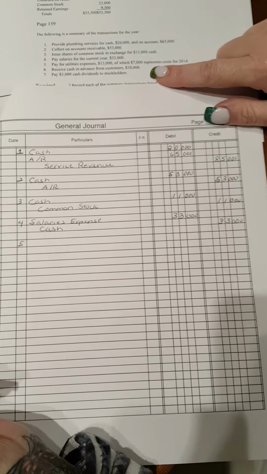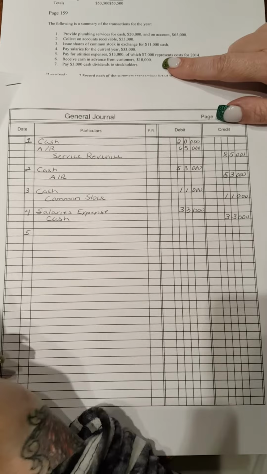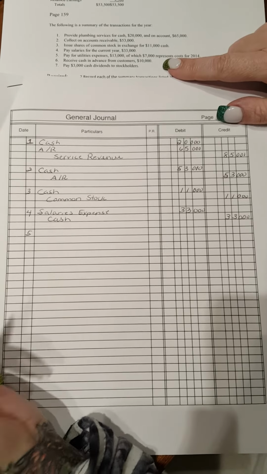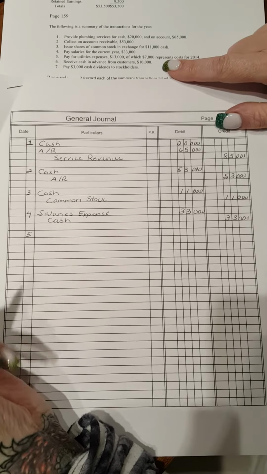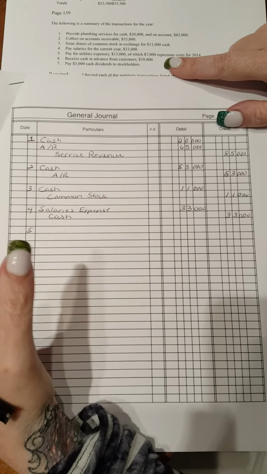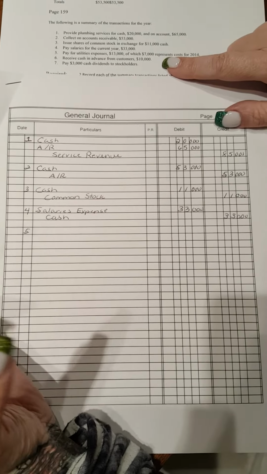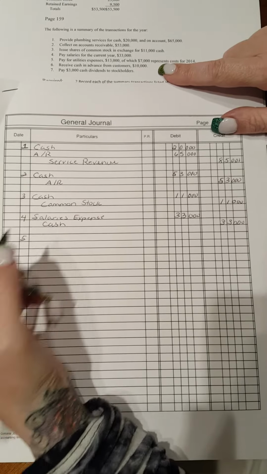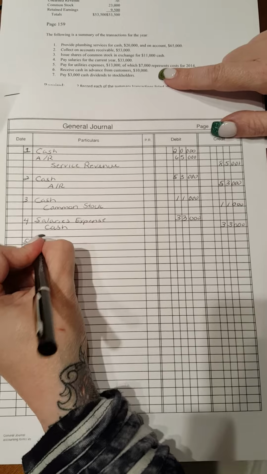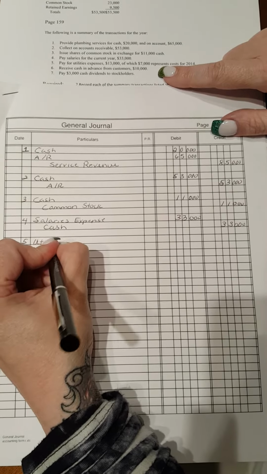For number 5, we pay for utilities expenses $13,000, of which $7,000 represents costs for 2014. This means that of the total $13,000 that we pay on utilities payable, $7,000 of that is going to be attributed to utilities from the prior year.